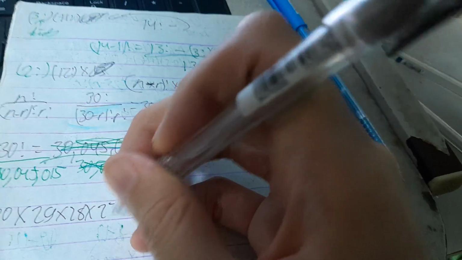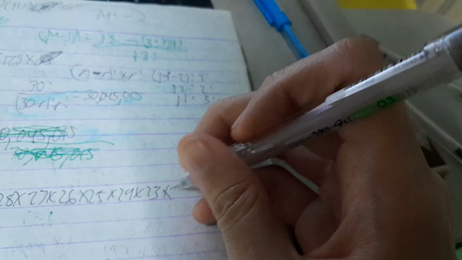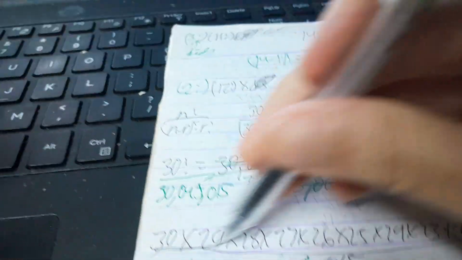So therefore, that's 30 times 29 times 28 times 27 times 26 times 25 times 24 times 23 times 22. And then this answer is divided by ano yun. Remember we simplified 30? Ganito kasi yun. 30 times 29 times 28 times 27 times 26 times 25 times 24 times 23 times 22 times 21 factorial. All of this is being divided by this answer here. And all these numbers will cancel out. So you're just left with 21 factorial. Pero that's not yet your final answer.